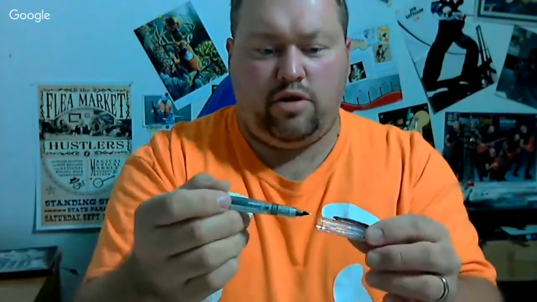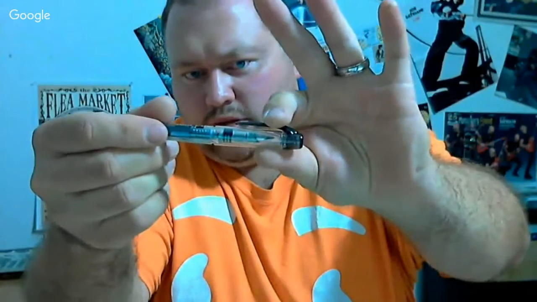It comes with an extra long ink cap. Now notice there's a little chamber here, this little cap here. Watch what happens when I put this in. Probably can't see that very well, but there's an inner cap that keeps the pen sealed, and it moves when you click it into place.